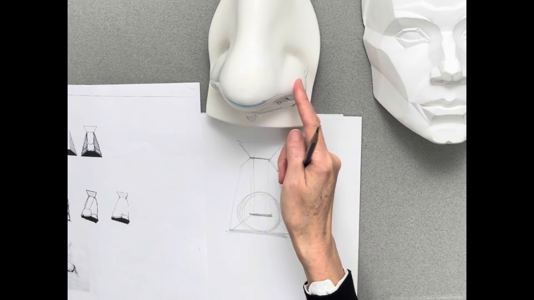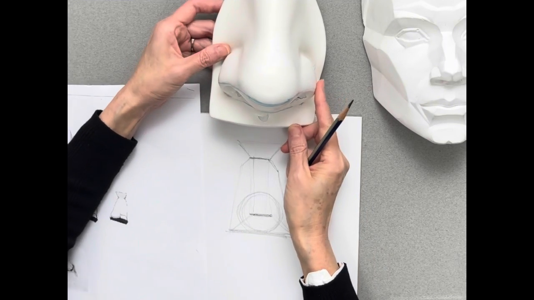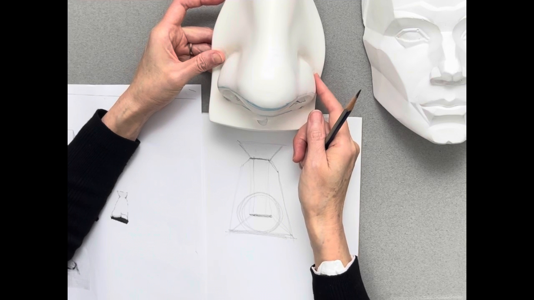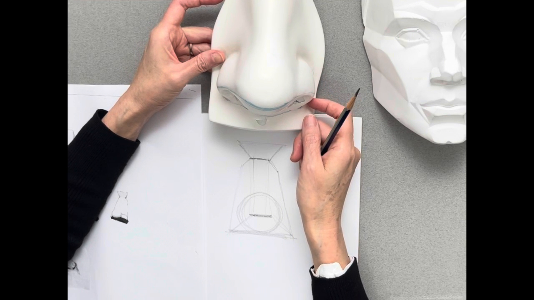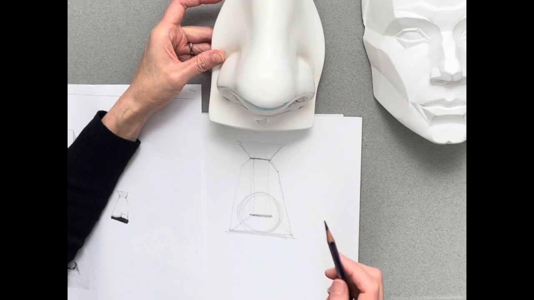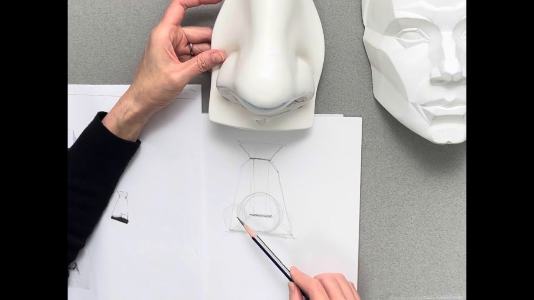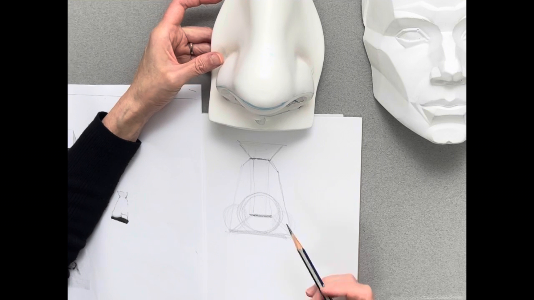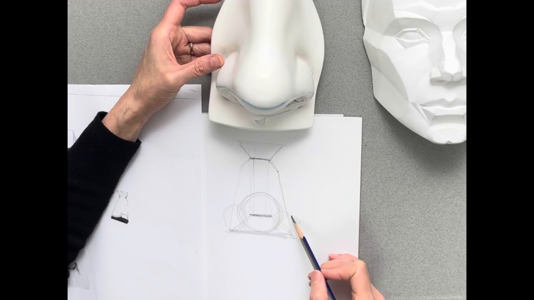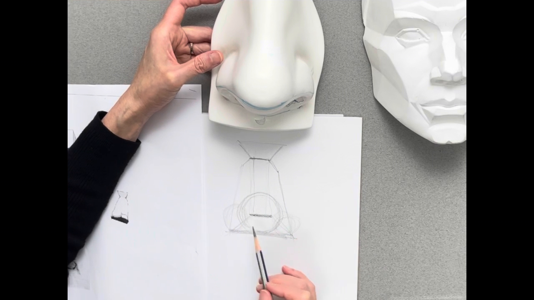Okay, now this one right here is also another oval shape, and everyone's nose size is a little bit different, but we're just going to do a general one. This circle is right here, and then the other one right here. Sometimes they don't overlap. It really depends on the nose that you have. Some you can do like a side view like this, okay?